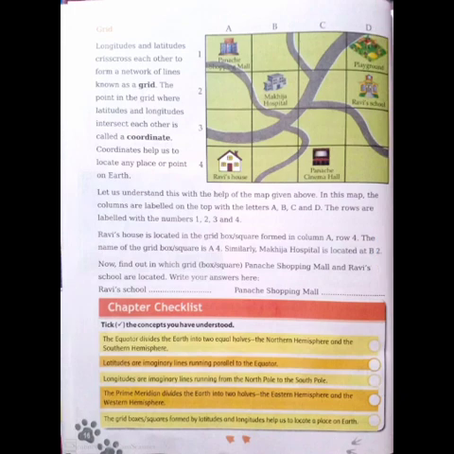Now comes the third one, which is grid. We have already discussed what is longitude, what is latitude. Now the grid. The longitudes and latitudes, when they crisscross each other, form a network of lines known as grid.